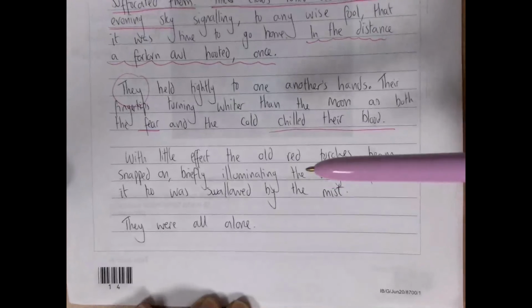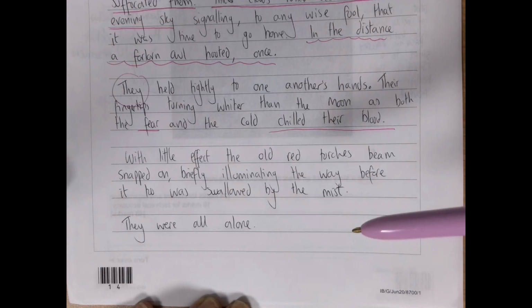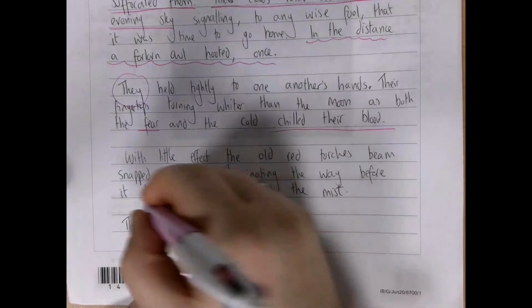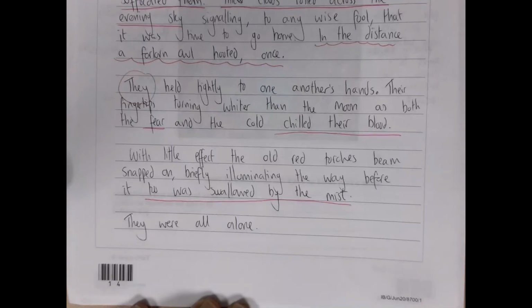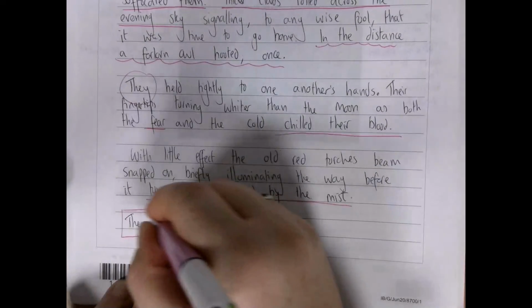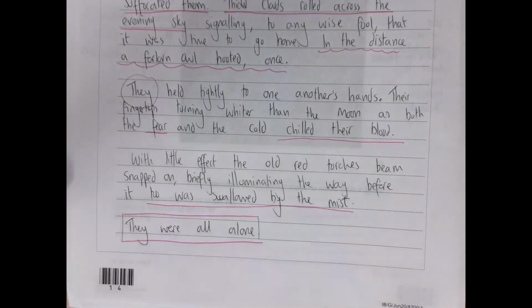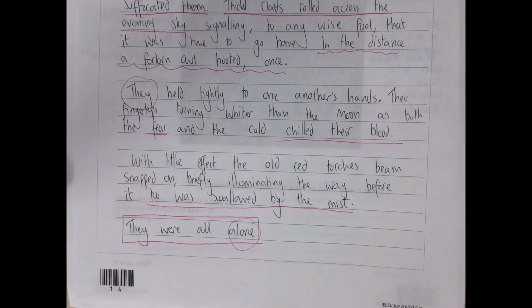With little effect, the old red torch's beam snapped on, briefly illuminating the way before it too was swallowed by the mist. So again, we've got that reference to the weather, so that's a continuation of pathetic fallacy. And I said I wanted to create a feeling of loneliness, and so I've used this single isolated sentence, which is a declarative, they were all alone. By using the word alone, I'm obviously signalling the fact that they're lonely, that they're all alone. By having just this one sentence on its own, I'm using structure to represent that they're all alone.